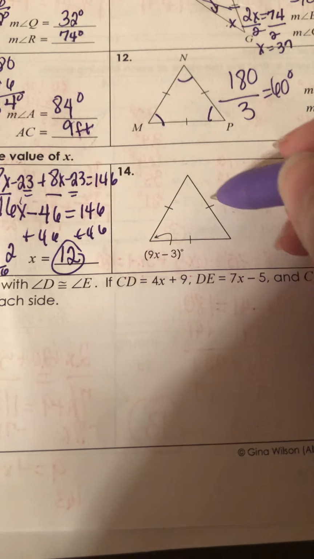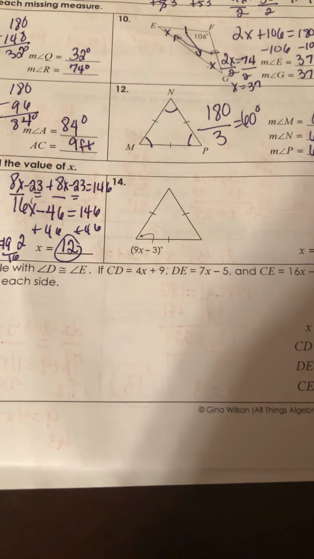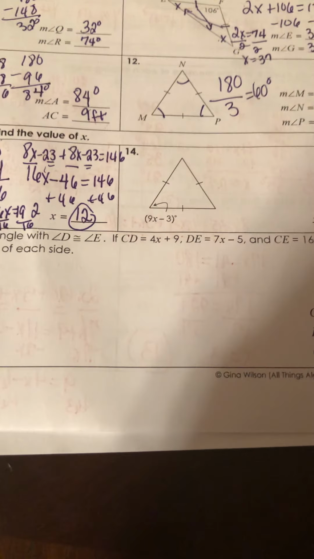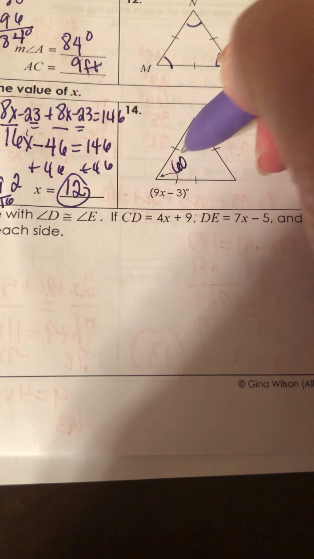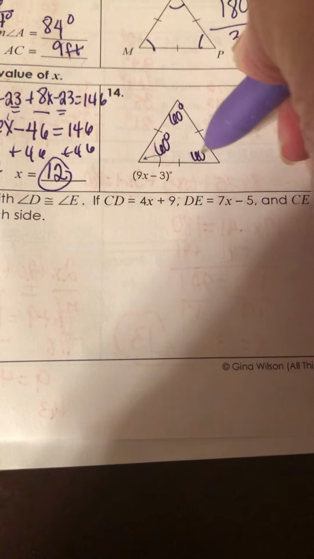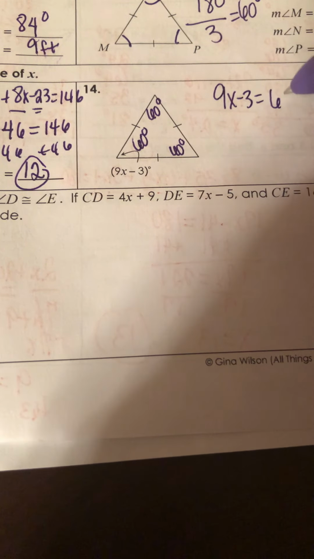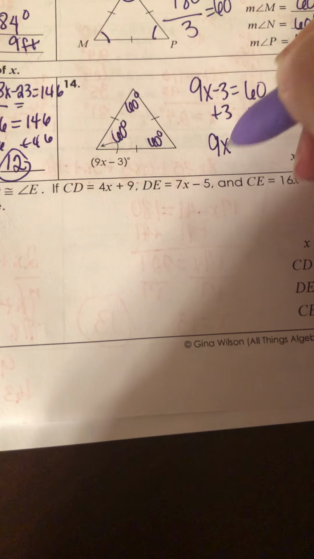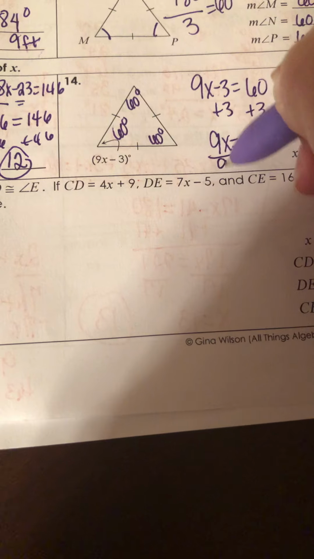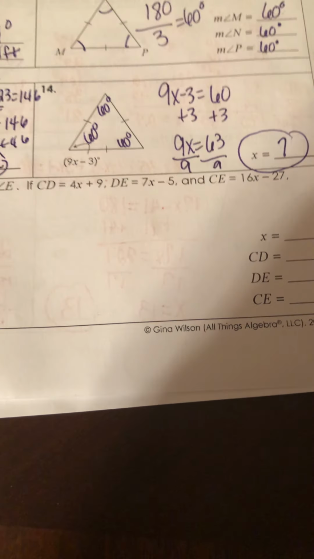All right, so these three tell me that this is an equilateral triangle, which means my sides are equiangular. So my angles are 60 each. All of these equal 60. So the easiest way to do this would just be 9x minus 3 equals 60. Add 3 to both sides to get 9x is equal to 63. And divide both sides by 9 to get x equals 7.